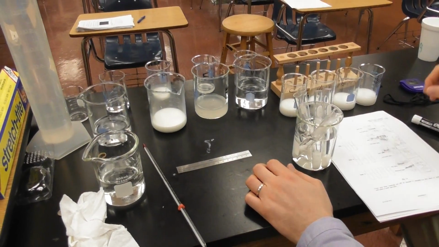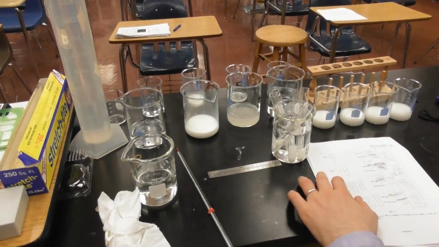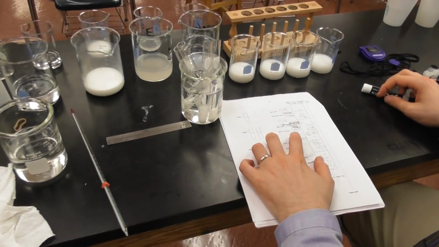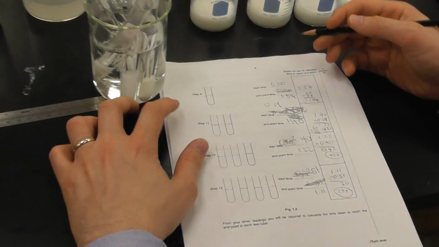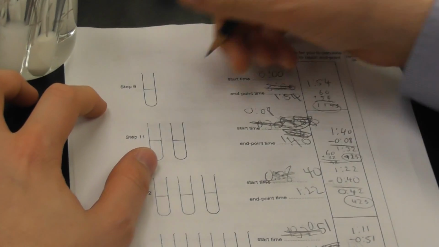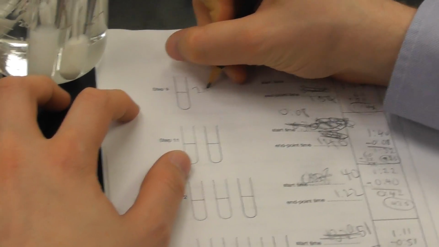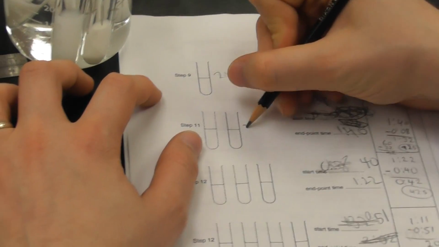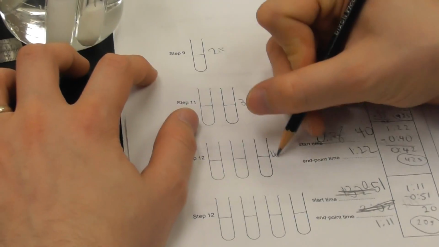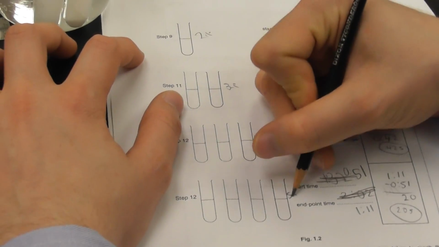Now, I had to cross out a couple of things, and this got a little wet here, so there's some crossed out. I started my 2%, my 3%, my 4%, and my 5%.